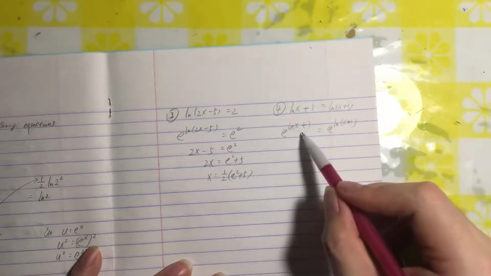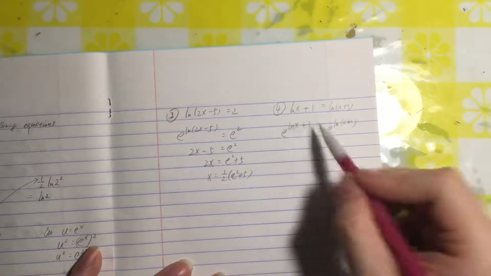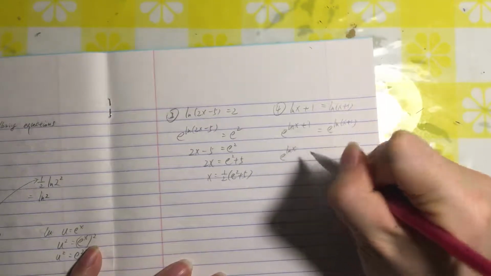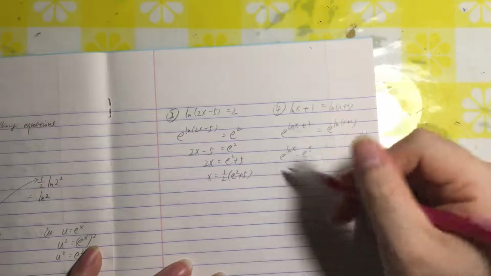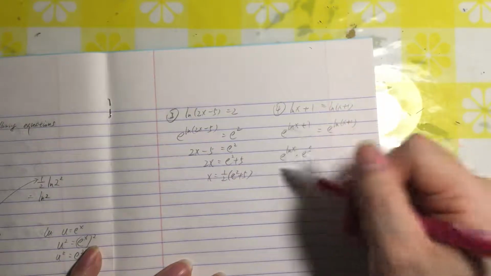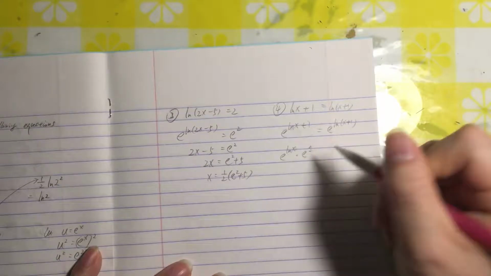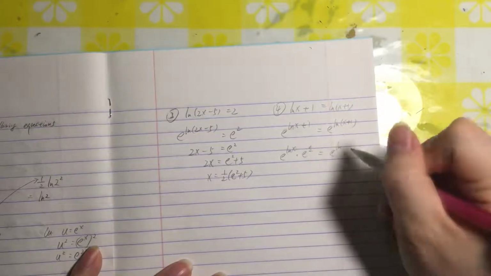Now, for the left side here, we can use the first law of exponent. This expression can be rewritten as e to the power of ln of x times e to the power of 1. Let's temporarily leave the right side the same.